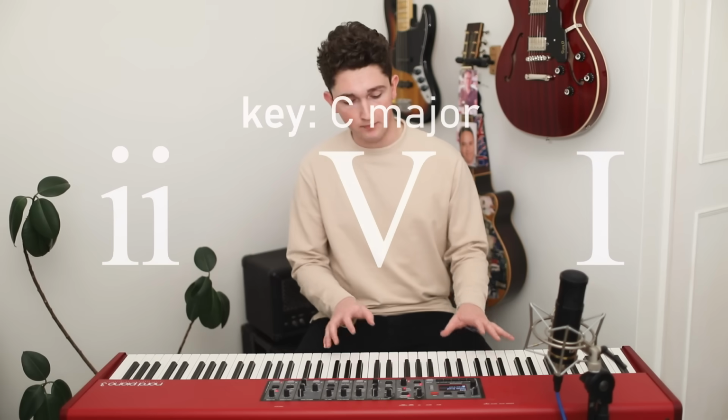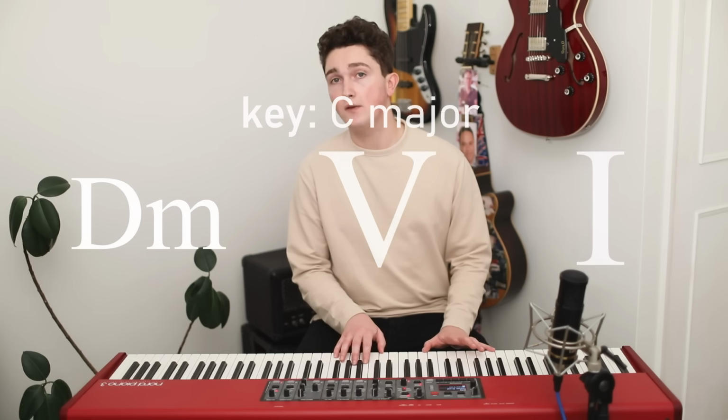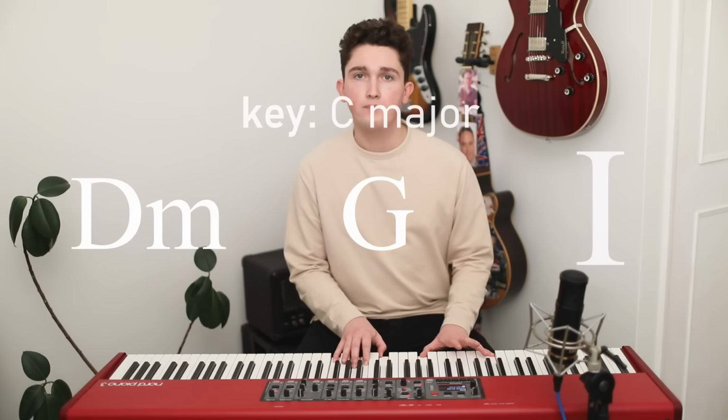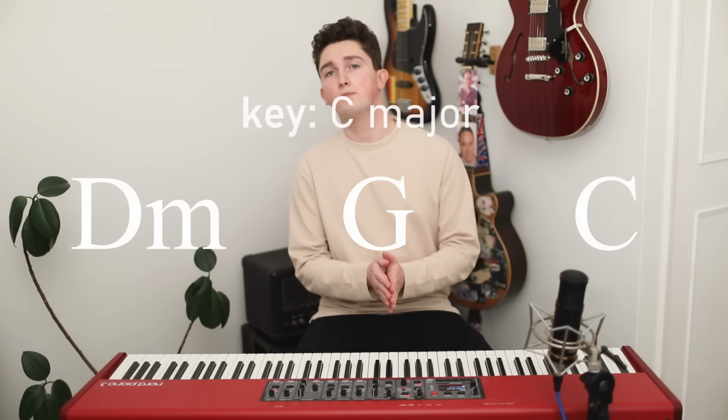A 2-5-1 refers to the second, fifth and first chord of the key. So for example, right now I'm in C major, so my 2 is D, D minor, my 5, the fifth chord of the key, is G, and the 1 is C, our tonic chord.